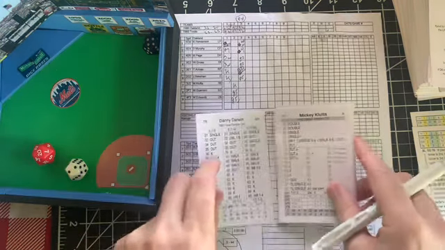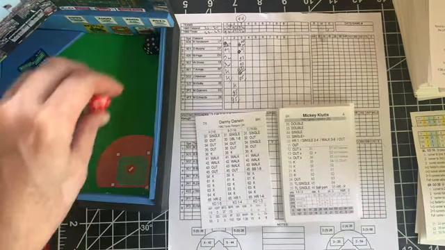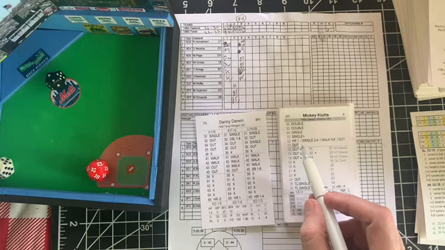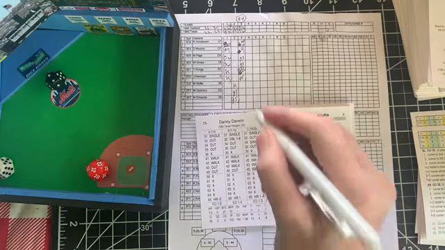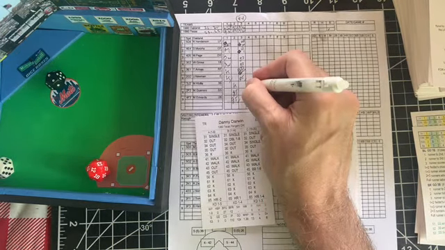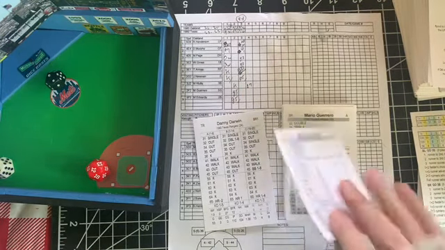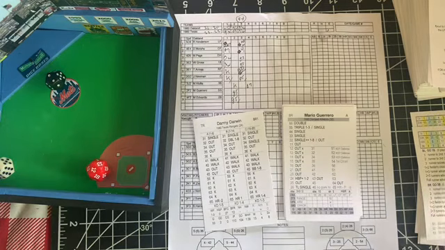All right, so Darwin is facing Mickey Klutz. Klutz, in his first at-bat, struck out. See what happens here. And a 22, he's going to make an out, and that will be a line out to left field. So he hits it on the screws, but right at the left fielder.